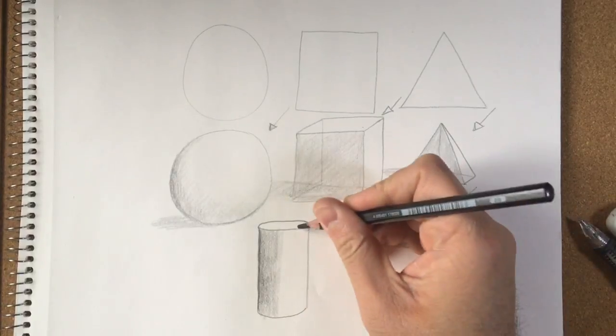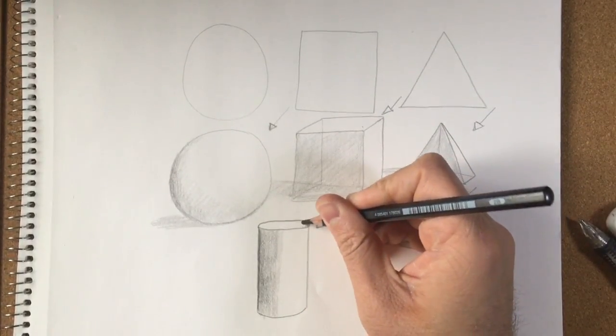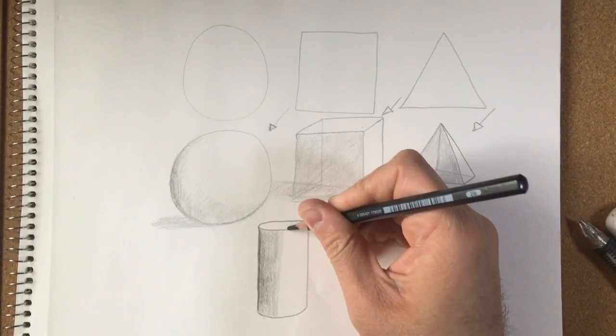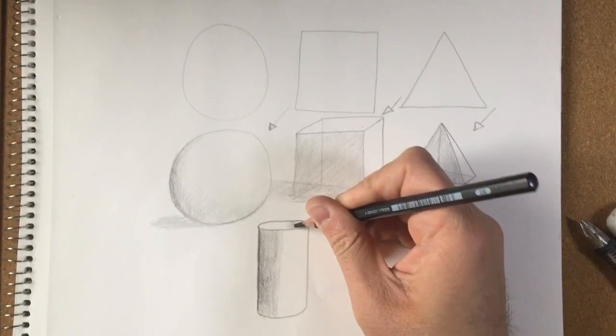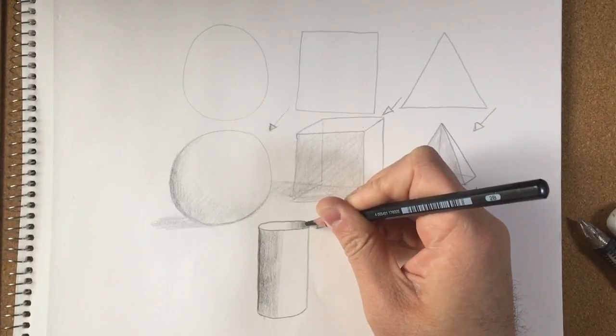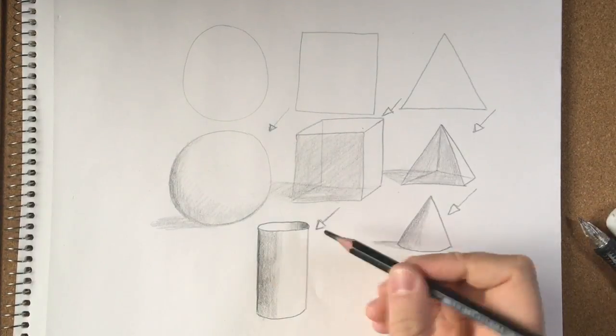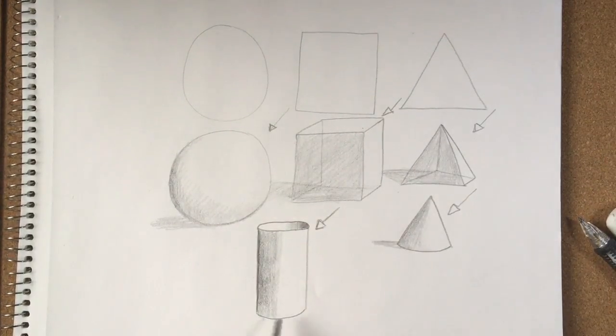Like so. You have the darkest part where the light is hitting, and then it gets lighter and lighter and lighter until it's almost nothing. And that gives you the look. See, it kind of looks like it's hollow now. That's what happens when you do this kind of lighting scheme.